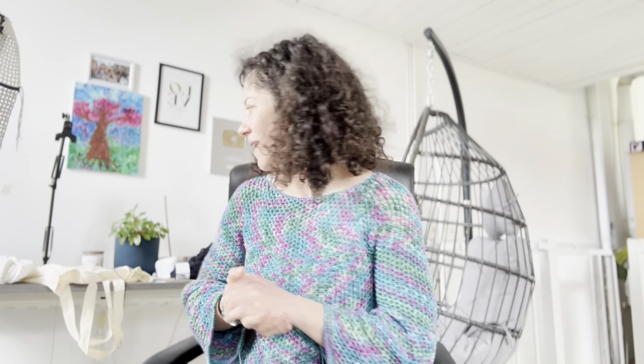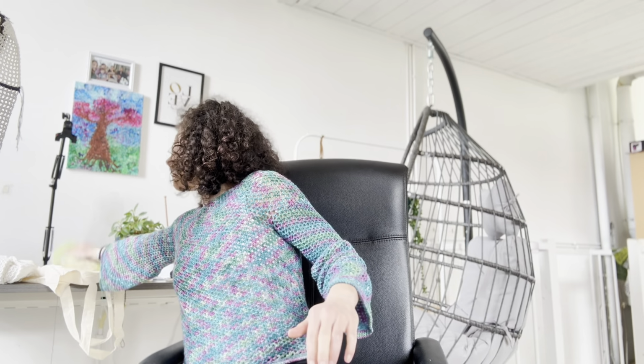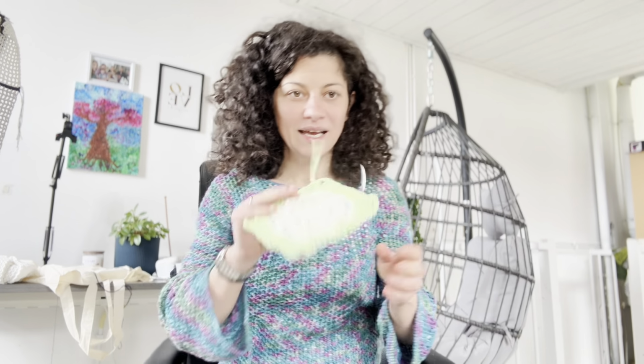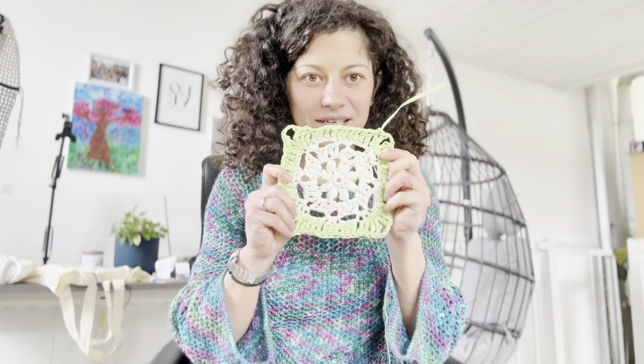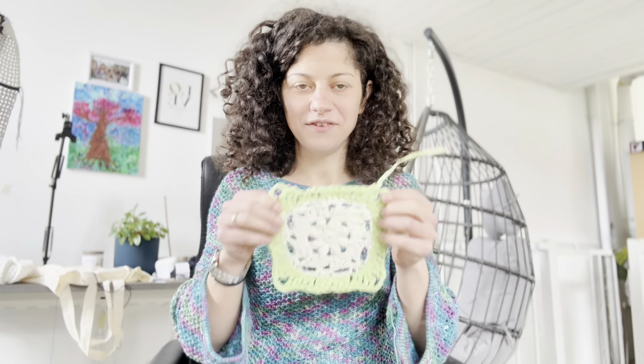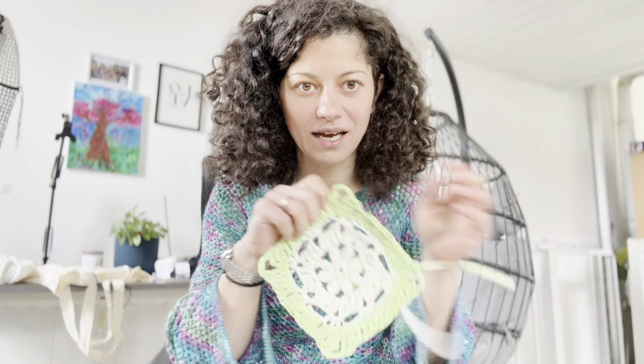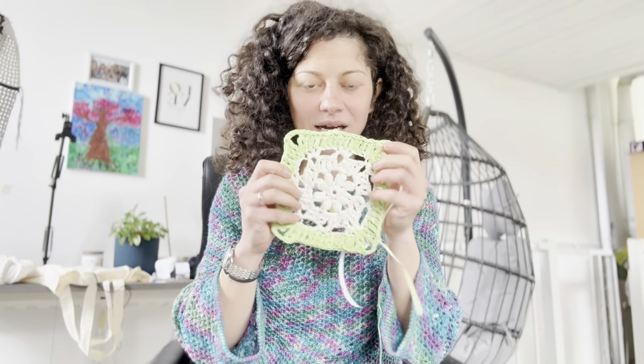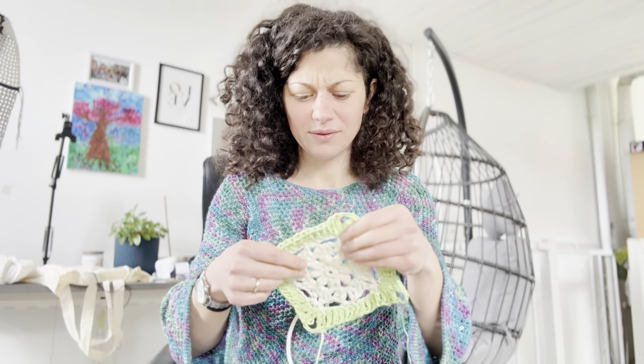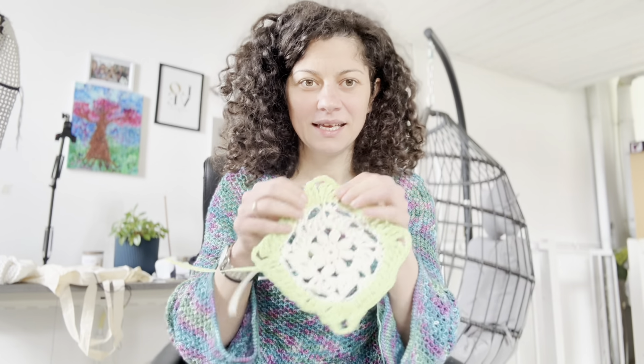And because in the morning I had some issue with my website and I was waiting for my husband to fix it, I started to work a square with the raffia paper yarn that I showed you a couple of weeks back.